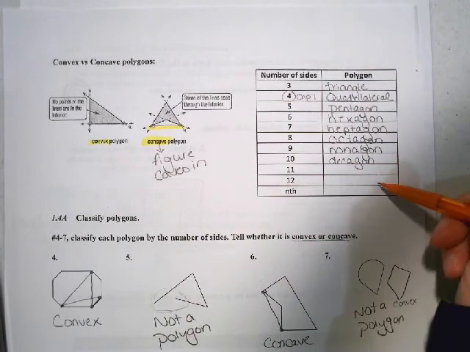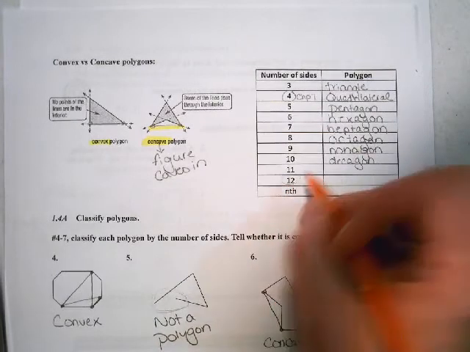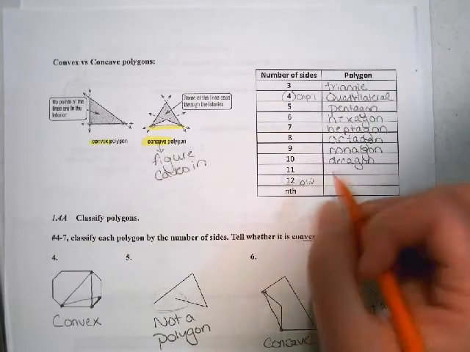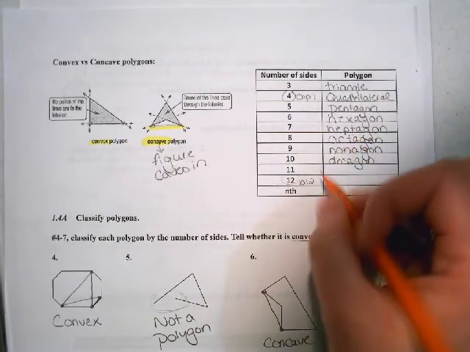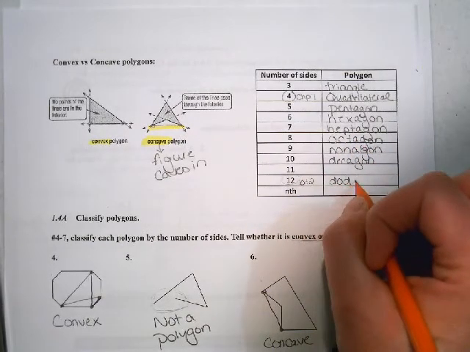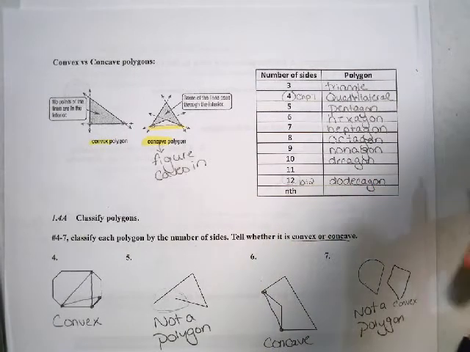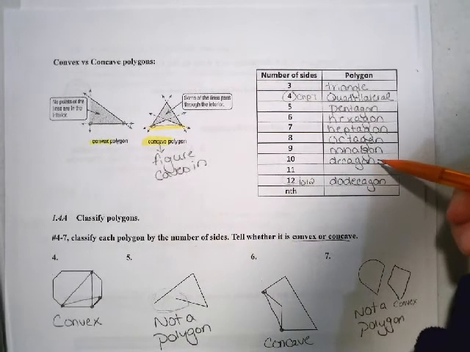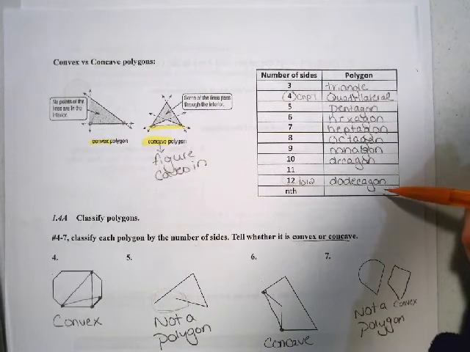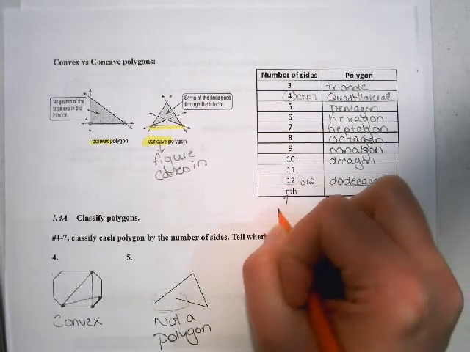And then after 10, it gets kind of weird. So let me skip 11 for a second and let's go to 12. The prefix for 12 is really 10 plus 2. So if you think about it, 2 is "do" and 10 is decagon. So 12 is a dodecagon. Now really beyond 10, besides dodecagon, there aren't really any specific names.